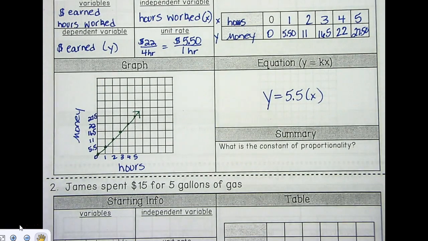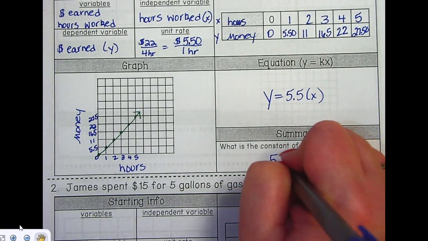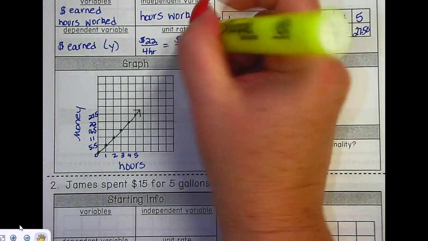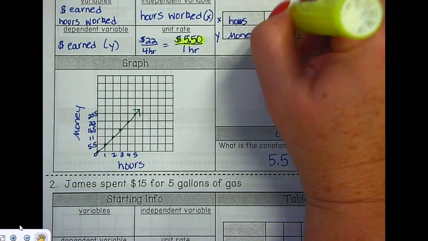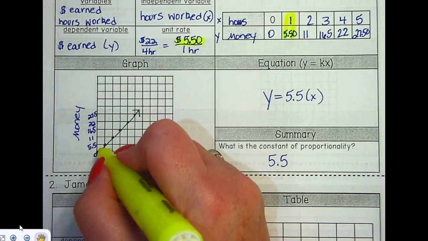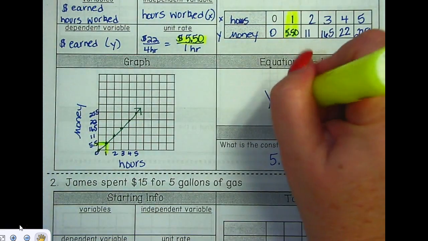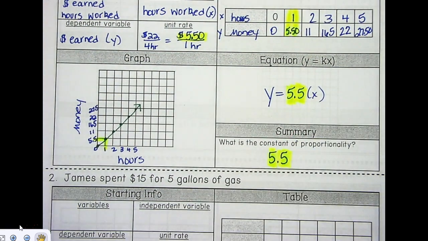And so what is the constant of proportionality? It is 5.5. Right? Because we see it here in our unit rate. We see it here in our table. We see it here on our graph at our 1. And we see it here in our equation. So all of those things should be the same throughout.